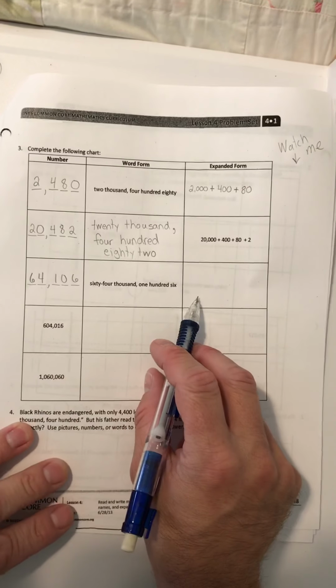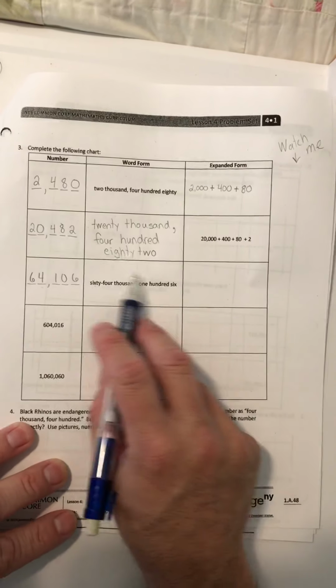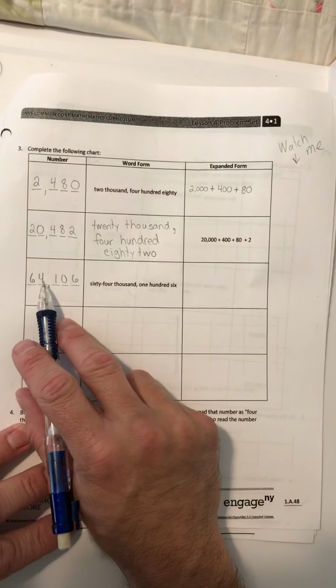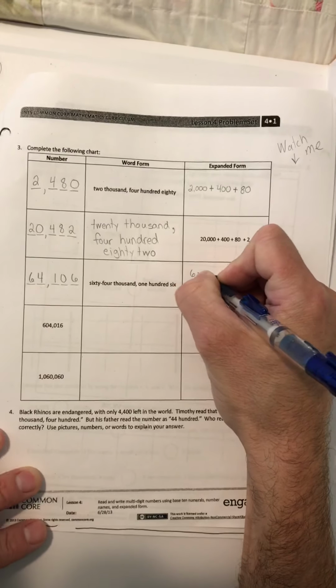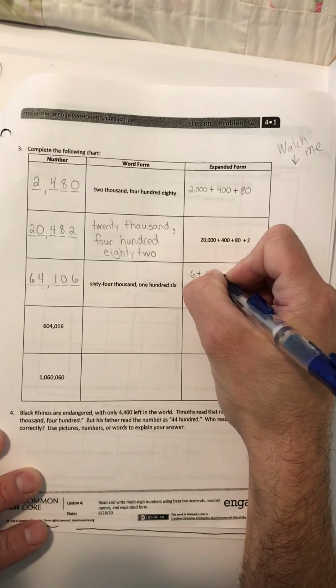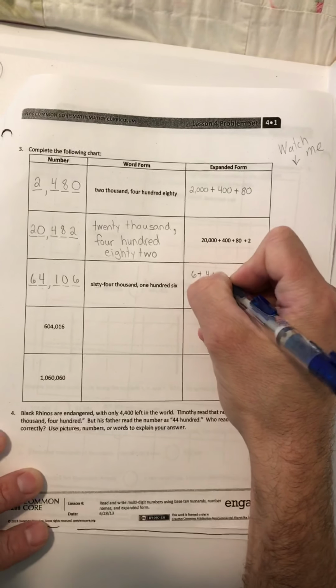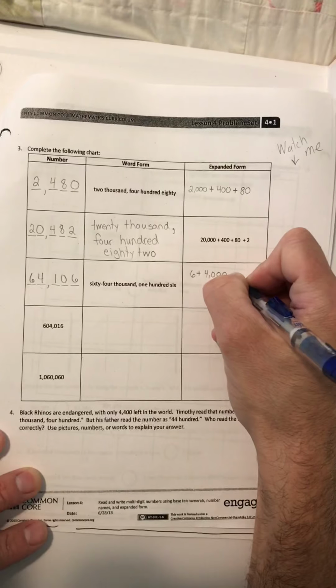Over here in expanded form, we don't need to have it. I'm going to throw a little wrench here. I'm going to mix these up for you. I'm going to do the ones place first. Then I'm going to do the thousands place next. Then I'm going to do, whoops.